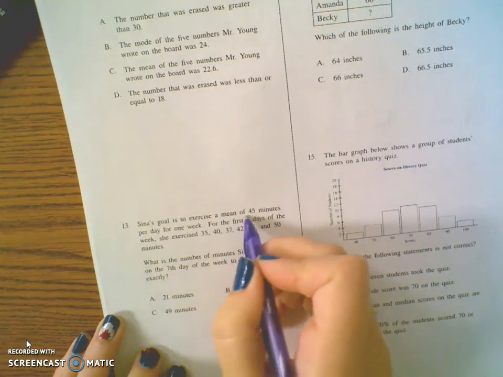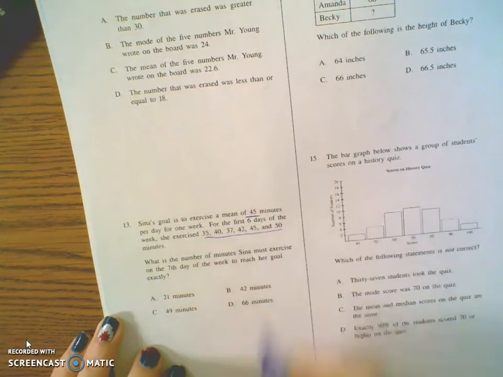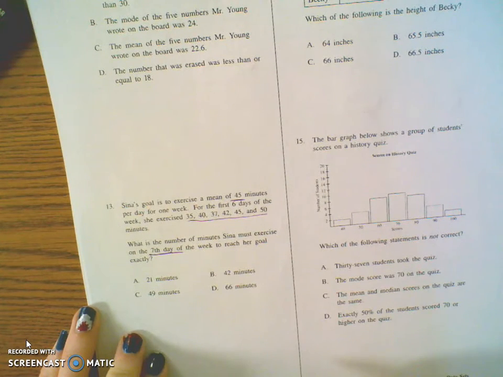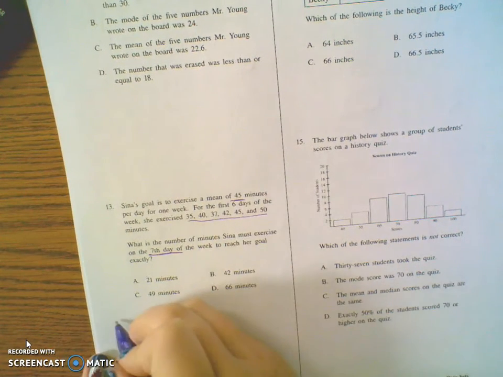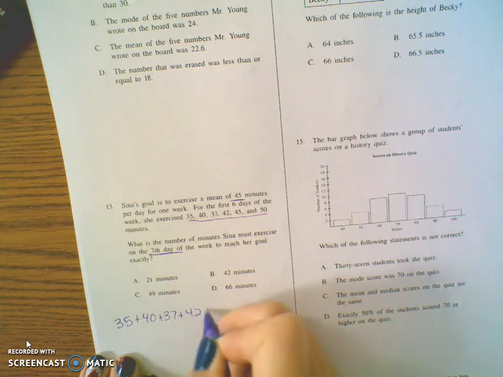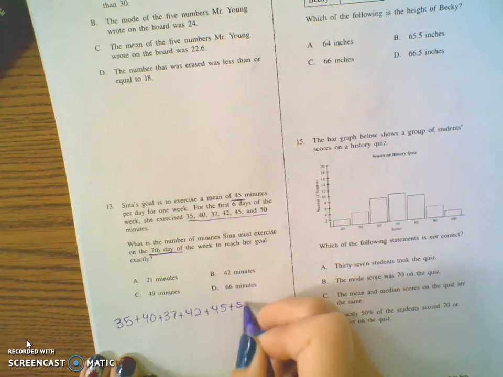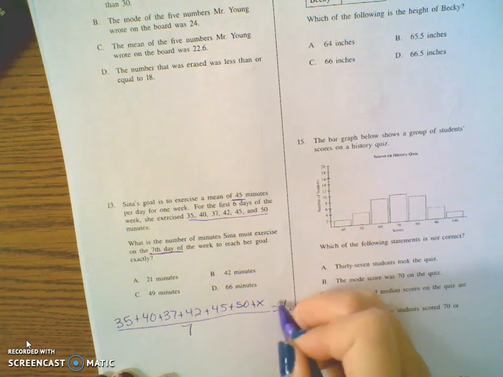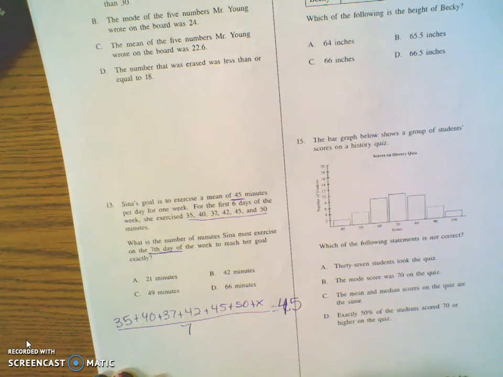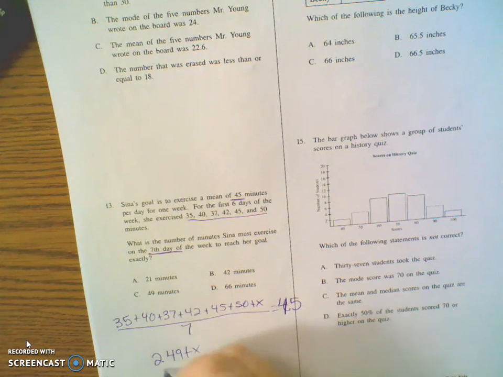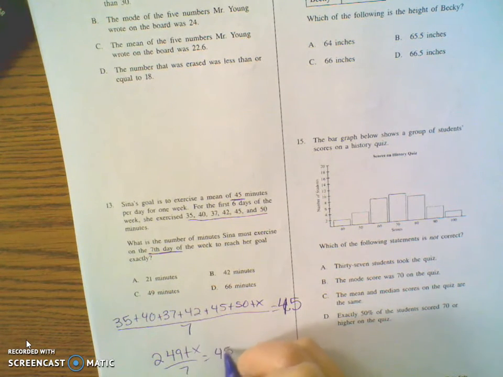All right, so Sina's goal is to exercise a mean of 45 minutes a week. Those are her numbers for the first 5 days. We want to know how much she has to do on the 7th day of the week to reach her goal of 45 minutes a day. So basically, we have 35 plus 40 plus 37 plus 42 plus 45 plus 50 plus a number we don't know, all divided by 7 because there's 7 days, and that should give us 45. So when we add all these together, we have 249 plus x over 7 equals 45.